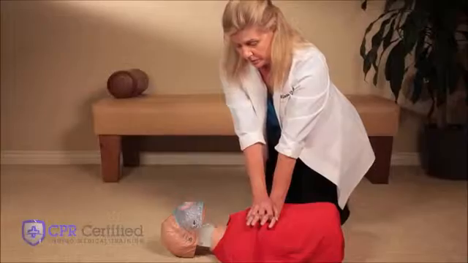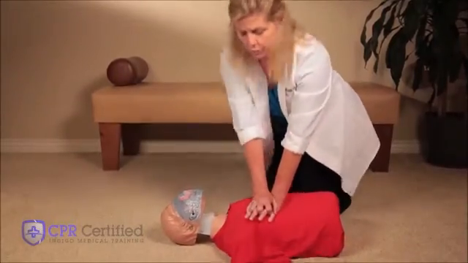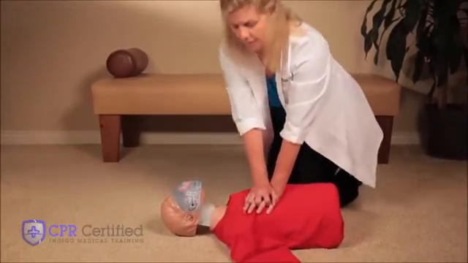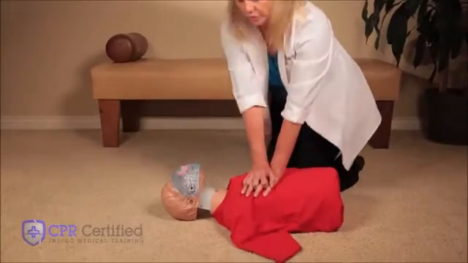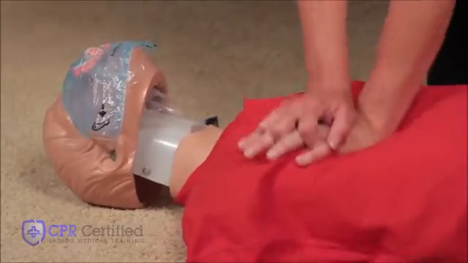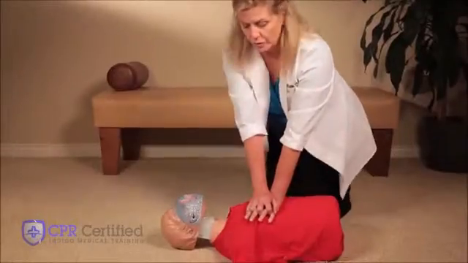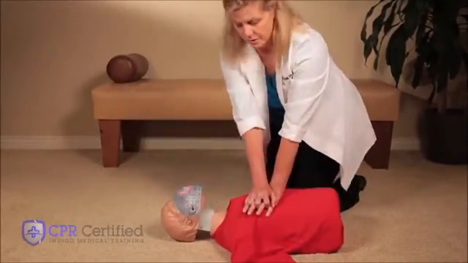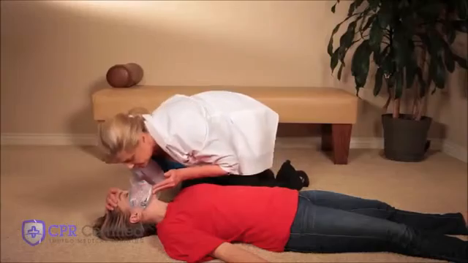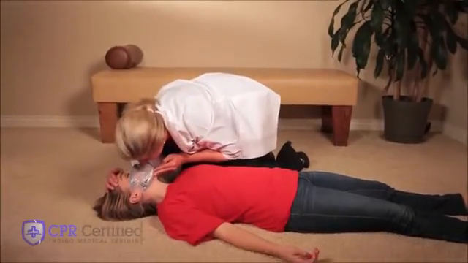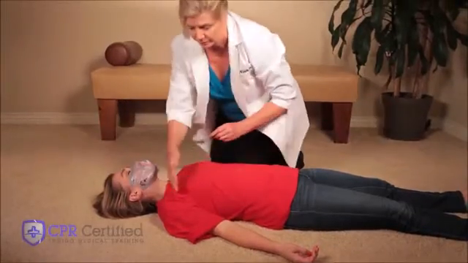I'll give 30 compressions in 18 seconds or less, counting out loud to 30. After 30 compressions, give 2 breaths. Look for the chest to rise between breaths. If there was no one available to help, after performing 5 cycles of CPR, call 911 and/or get an AED.